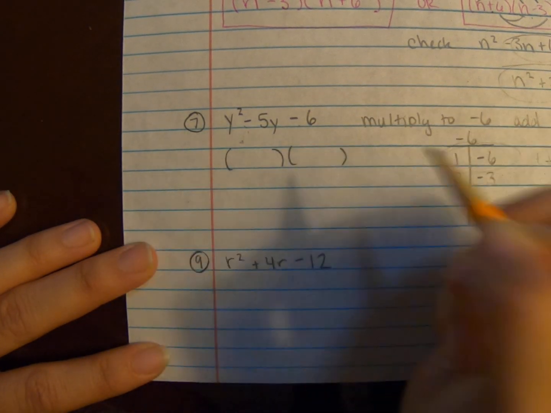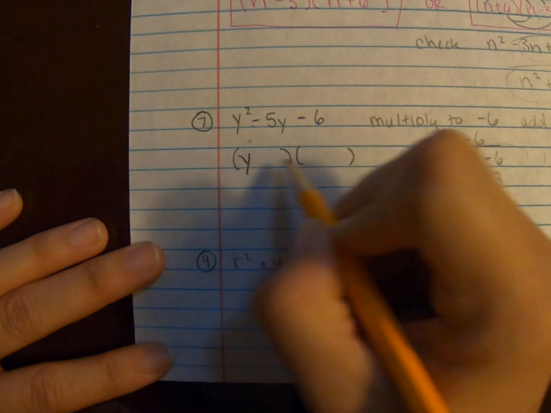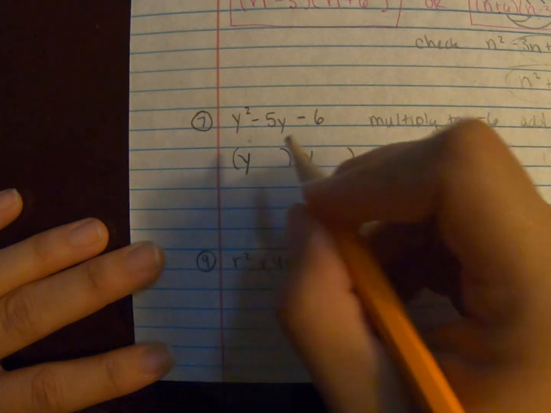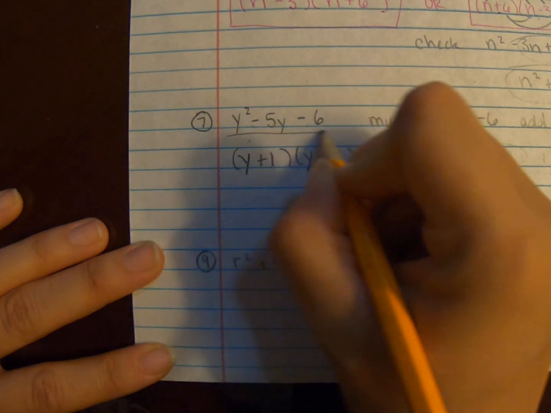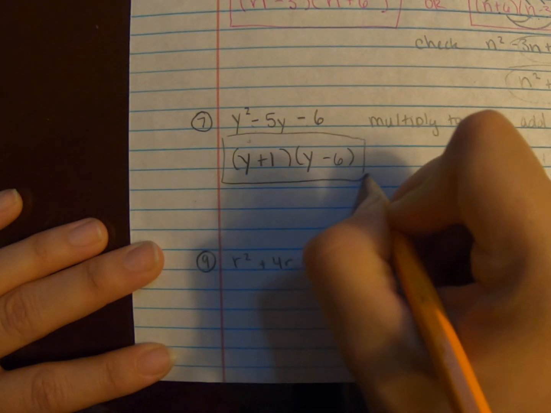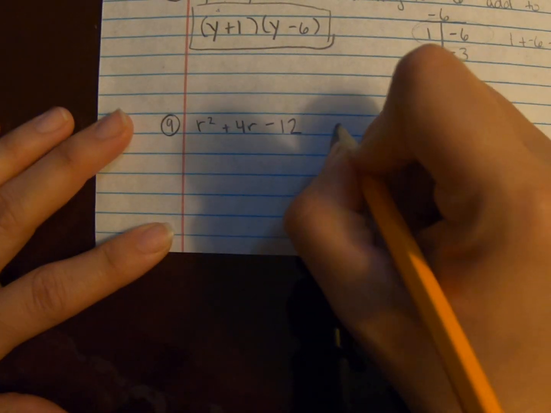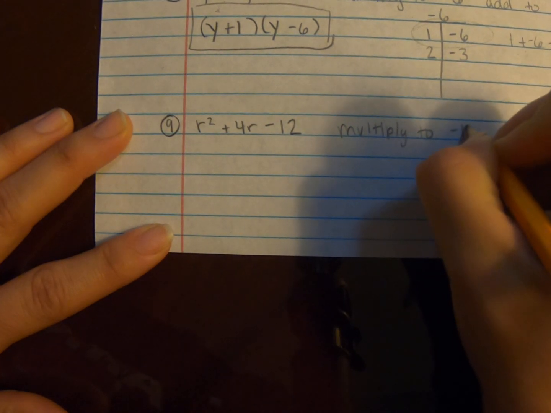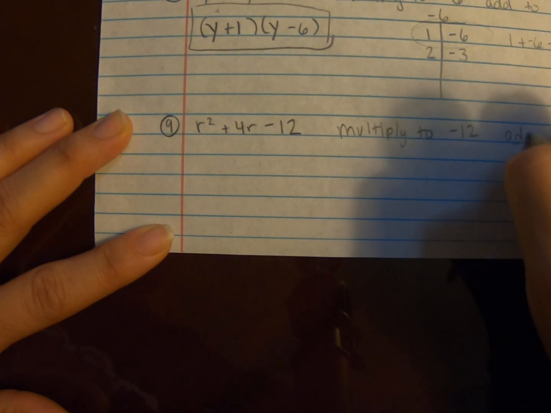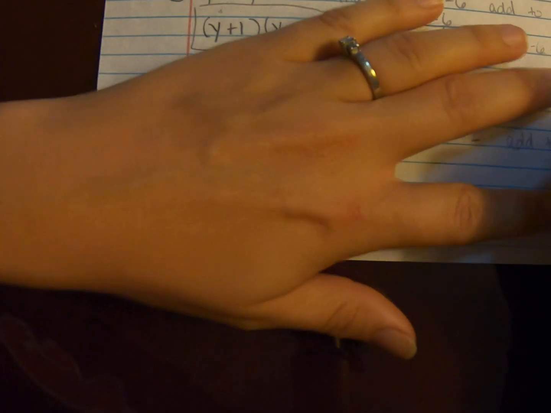We're going to do two sets of parentheses. The variable goes first. Positive 1, negative 6, box it, and that problem is done. Number 9. Multiply to negative 12, add to 4.